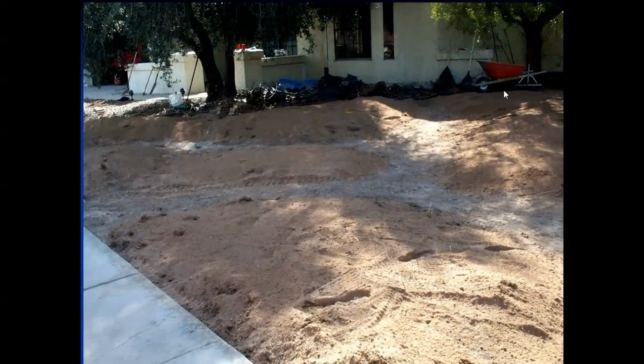So here are the mounds that this homeowner created. The grass is very light and fluffy. The dirt is very light and fluffy at this point. So you can see the footprints that they've made going through. And you can see the beginnings of the water harvesting areas. They have these little channels.